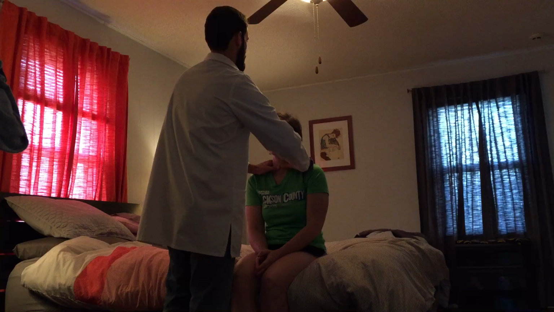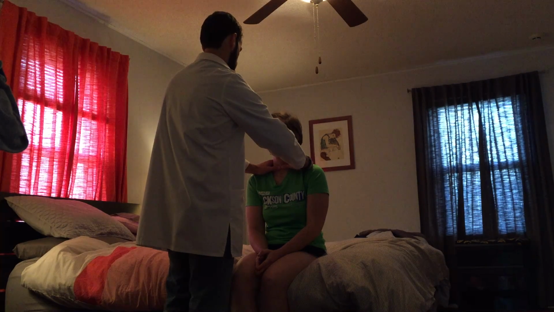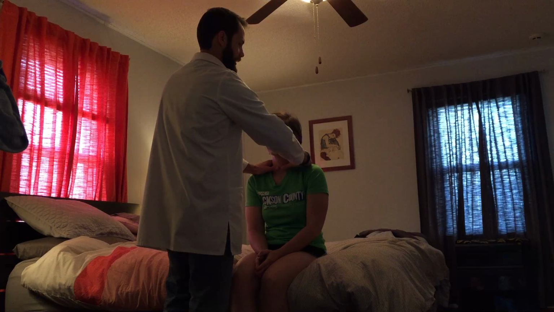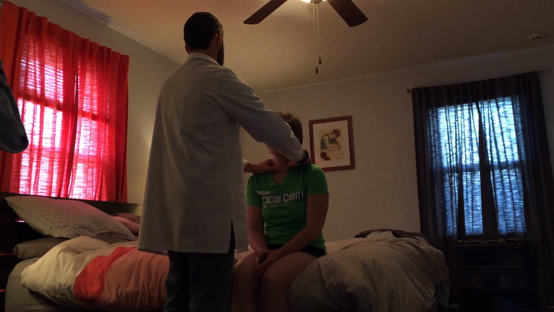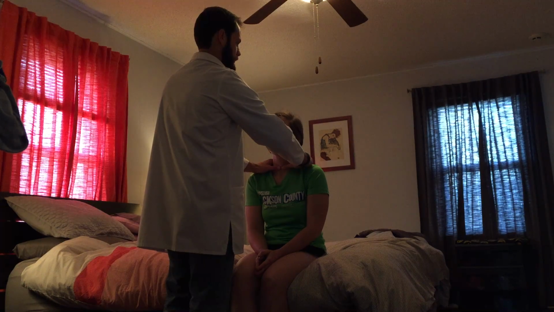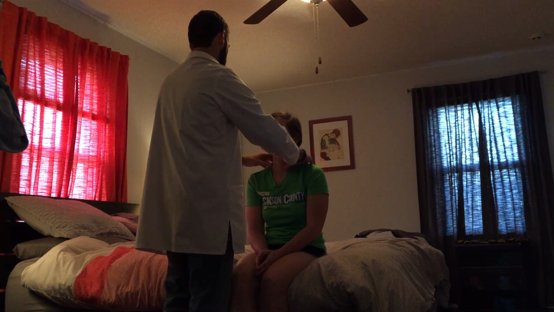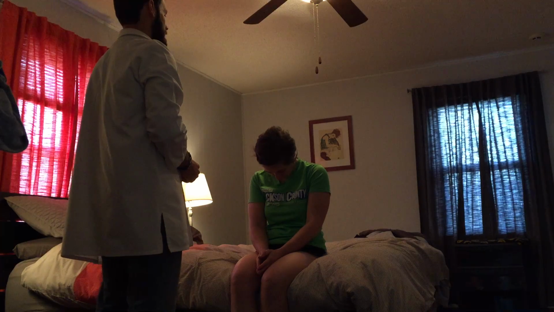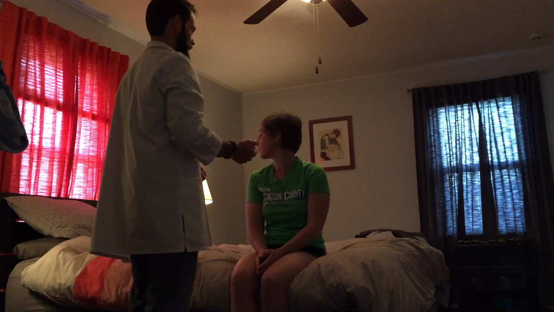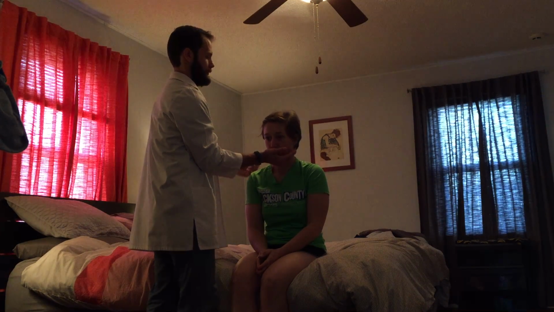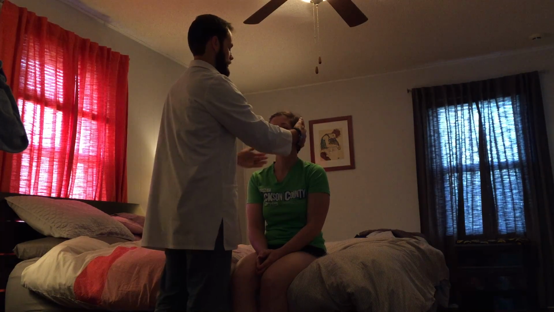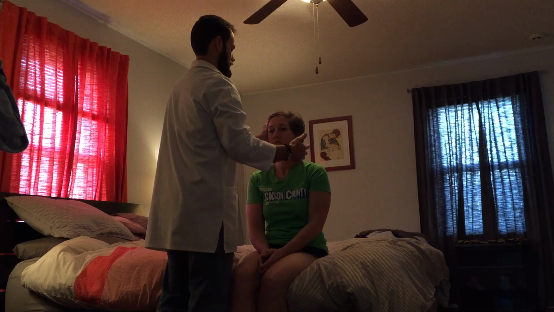And then for the thyroid, go ahead and swallow. I'm feeling for any masses, any goiter, or any abnormal lumps in the thyroid. Swallow one more time for me. Thank you. All right. For a range of motion exercise, I would have you look up, down, then look straight ahead, turn your head to the left, and then to the right. Then I would do the same against resistance, so down, keep that up, and then push against, and again, and then turn against.